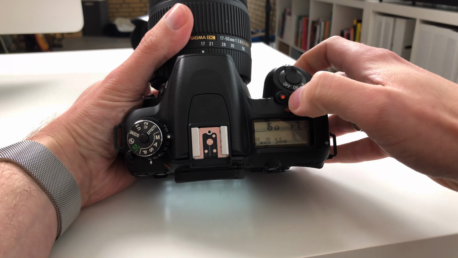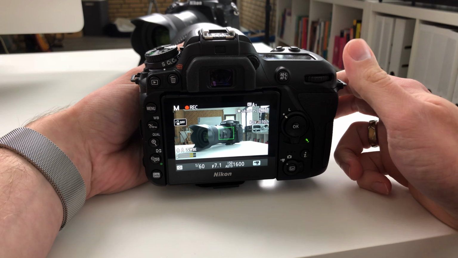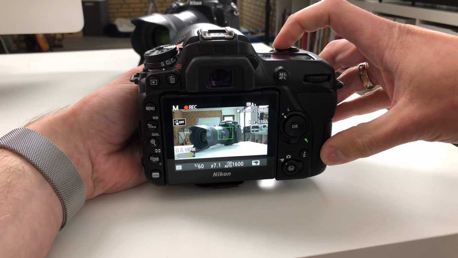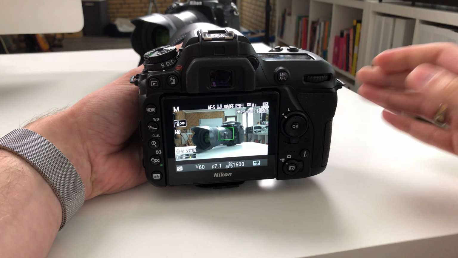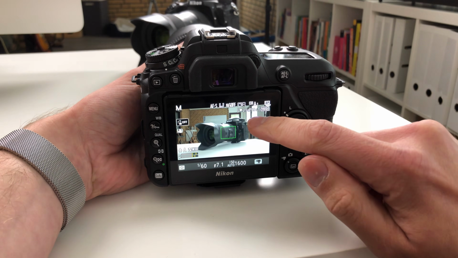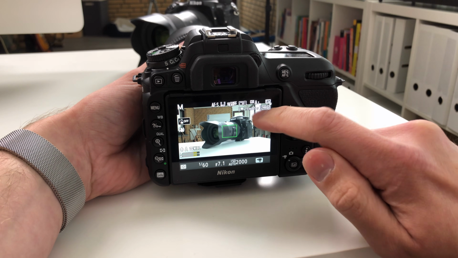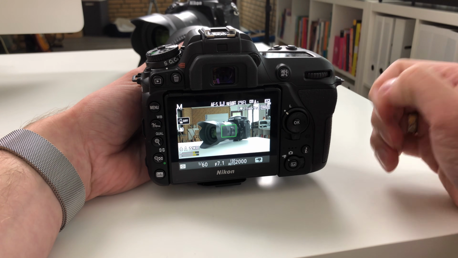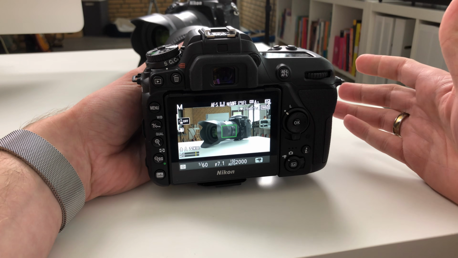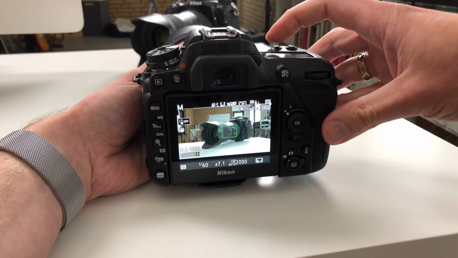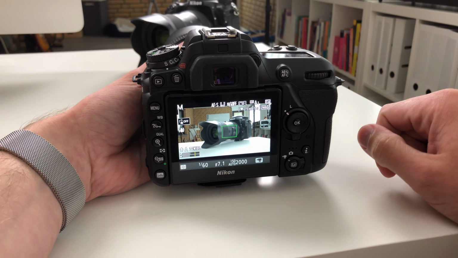If you now want to record video, just have a look at this little tiny red button over here. This button starts the recording, so you have the recording sign in the upper left corner, and you can also stop the recording by pressing the little red button once again. When shooting, keep in mind that the camera has a limit of 29 minutes and 59 seconds, close to 30 minutes. After that, the recording will automatically stop. Of course, that's no problem. After that, you can just restart the recording and the camera will take another 30 minutes of video.